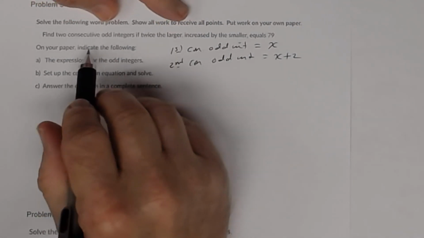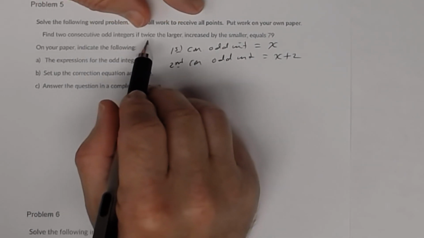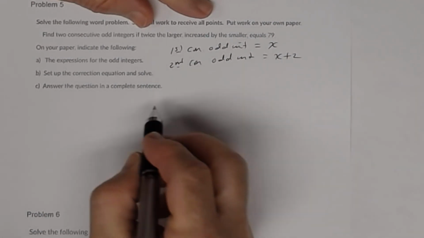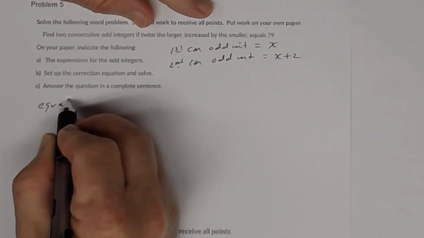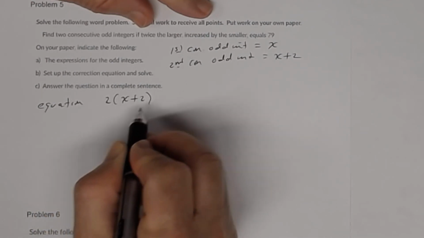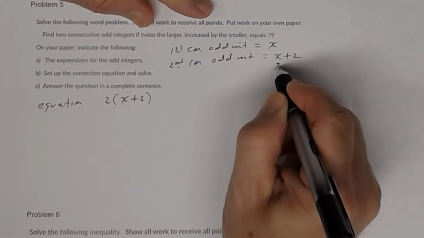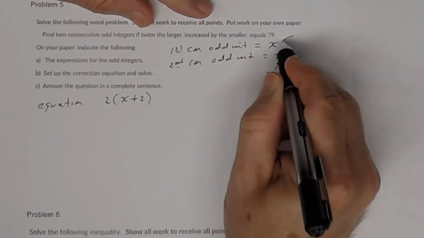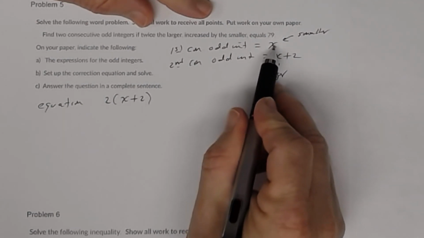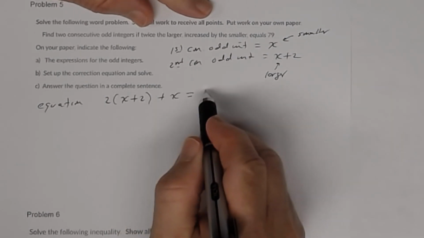Okay, now you're going to set up the equation based on what you read. It says twice the larger. So x plus 2 is going to be the larger, and this will be the smaller. So here's your equation: twice the larger, so 2 times (x plus 2), increased by the smaller, so plus x, is going to equal 79.